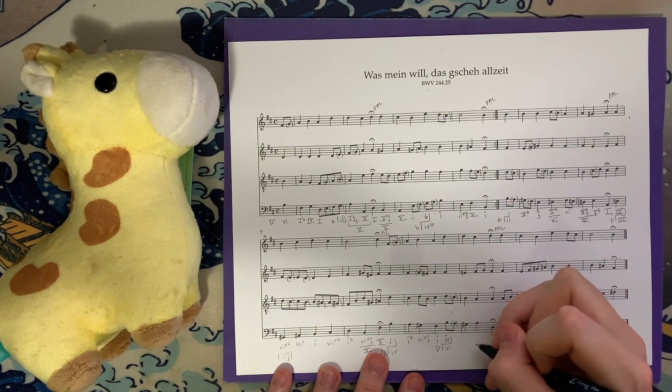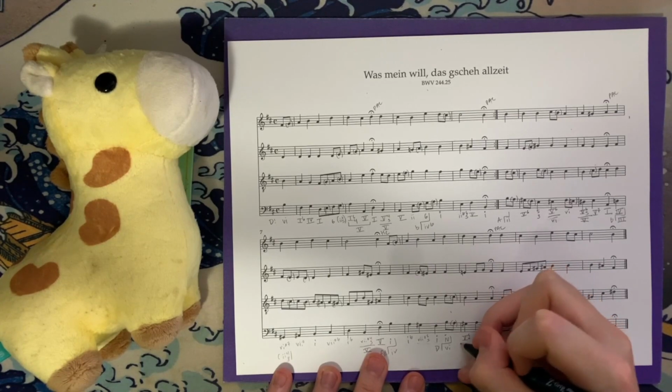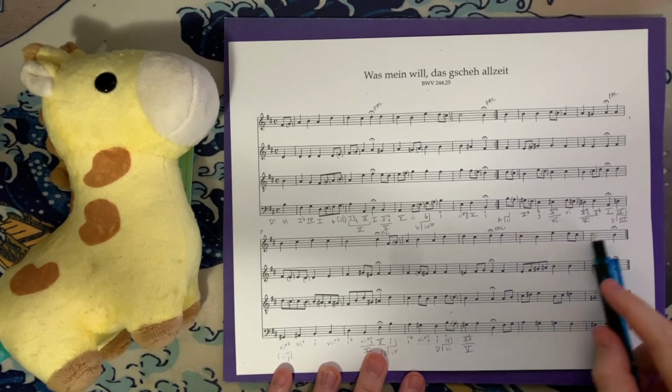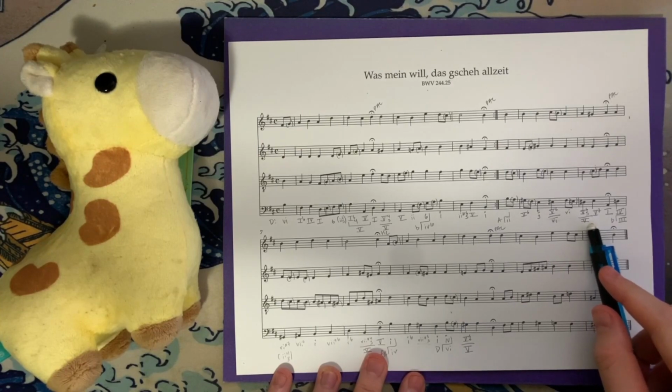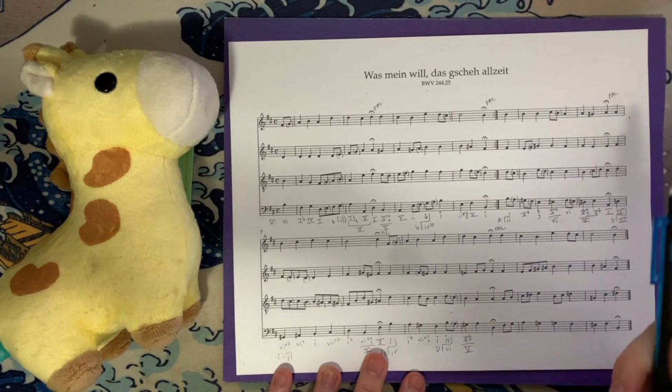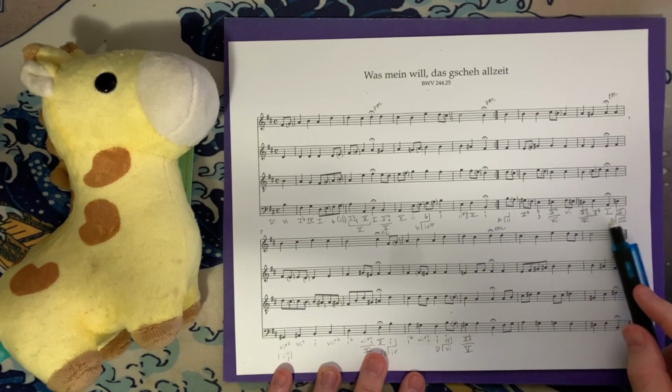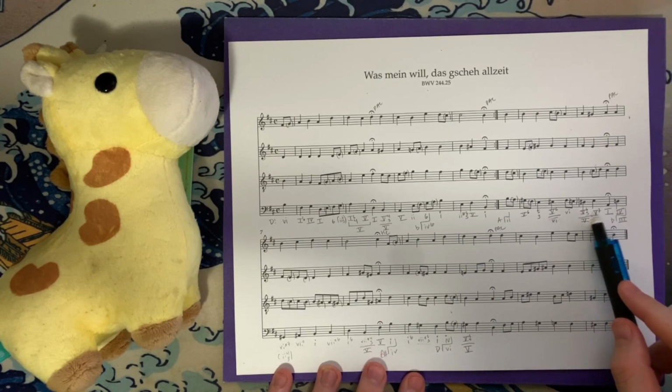This is E7 over G sharp. That's 5 6 5 of 5. We've seen this chord quite a few times in cadential situations, or we've seen 5 of 5 a lot. We've also seen 5 6 of 5 in a cadential situation as well.